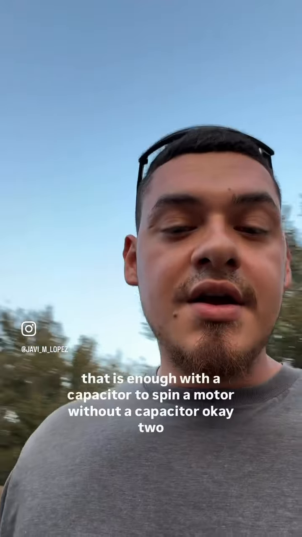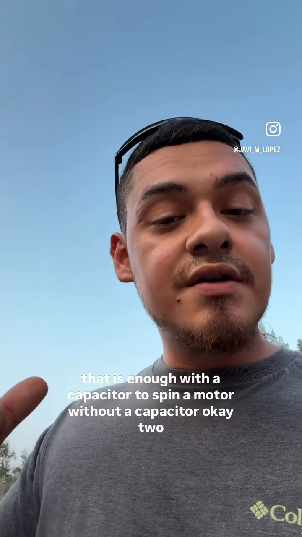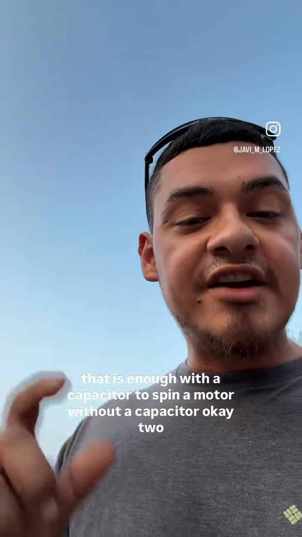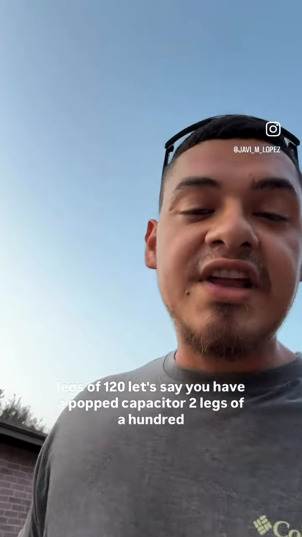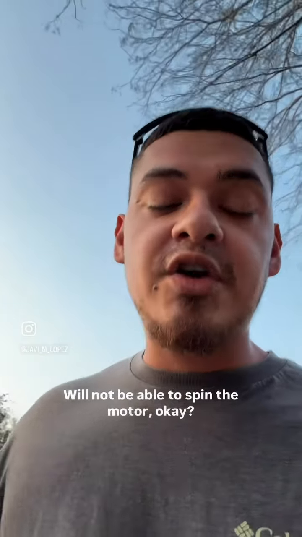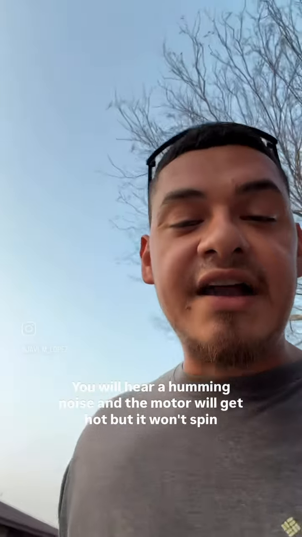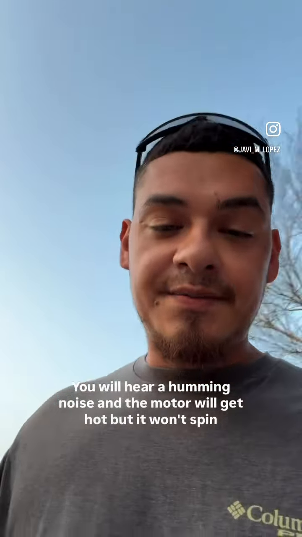That is enough, with a capacitor, to spin a motor. Without a capacitor, say you have a popped capacitor, two legs of 120 will not be able to spin the motor. You will hear a humming noise and the motor will get hot, but it won't spin.